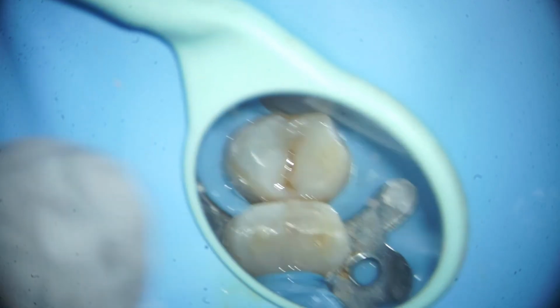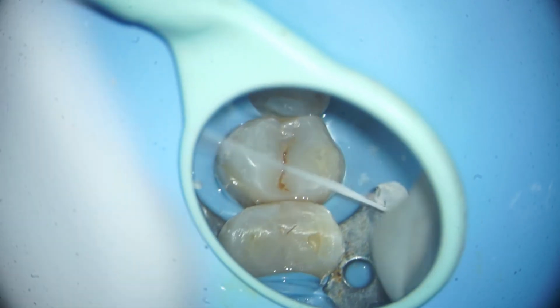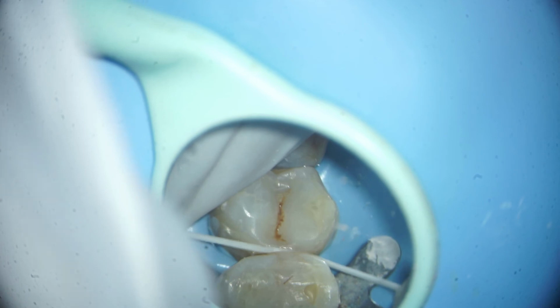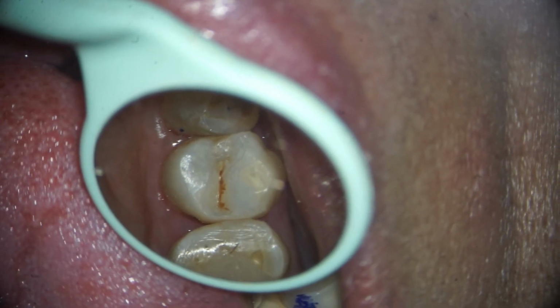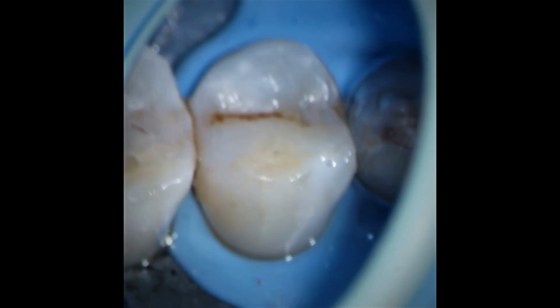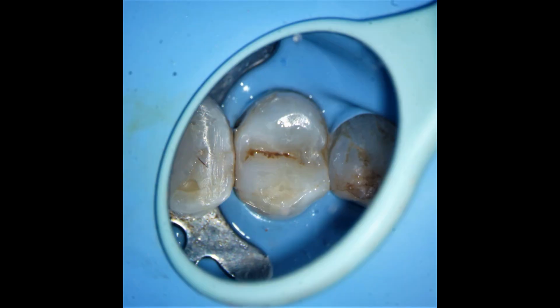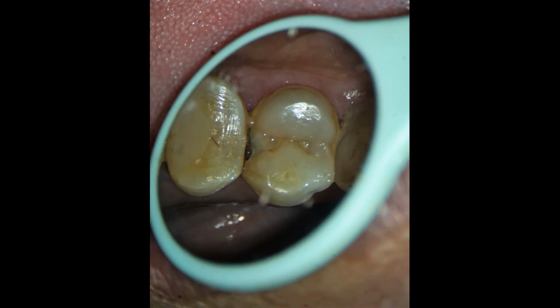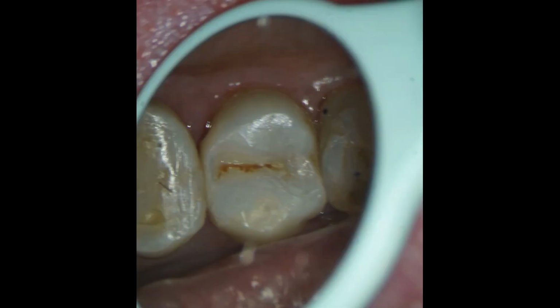So our restoration is almost finished, and you can see a neat and clean restoration with tight contacts complete. And now these are the pictures after removing the rubber dam. So now this is where we started, and this is where we could finish.